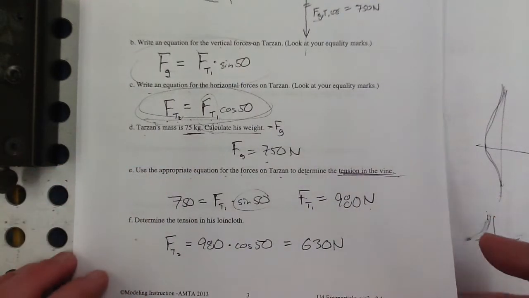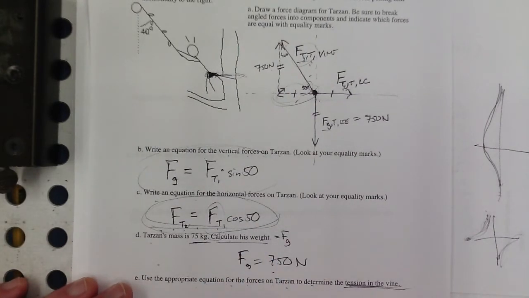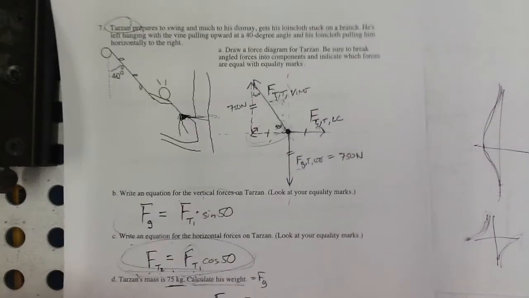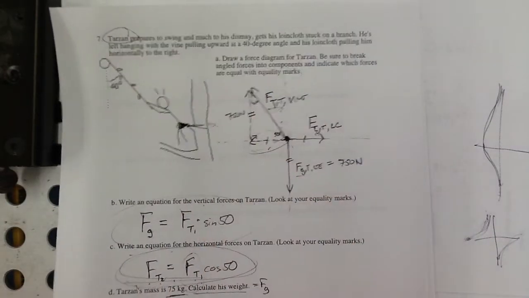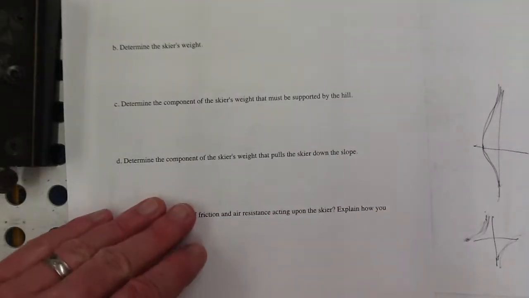If that seems real hard, I will tell you this: problems in this unit aren't going to get any harder than that. So if you can manage your way through that, make a nice diagram. Obviously, making a good diagram is so key to being able to do these.